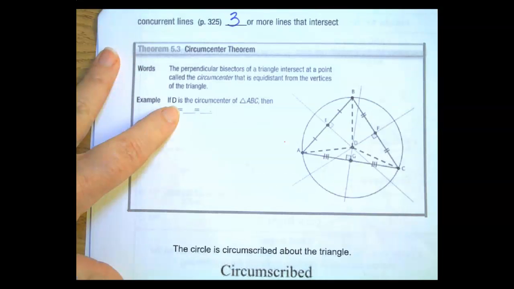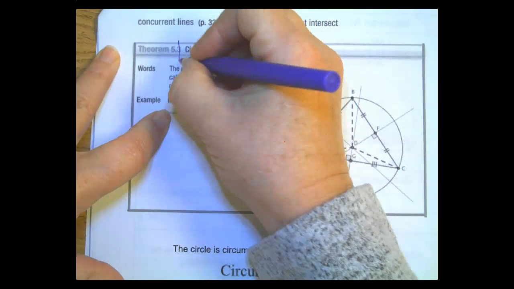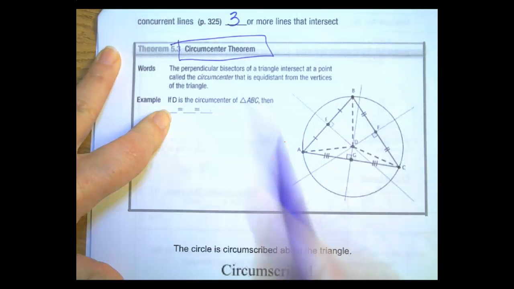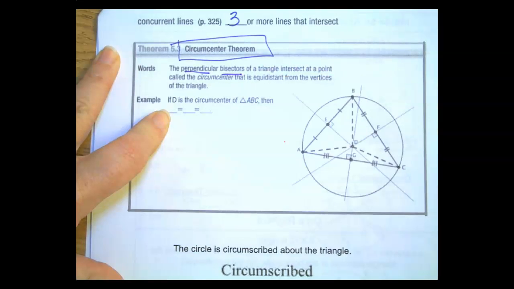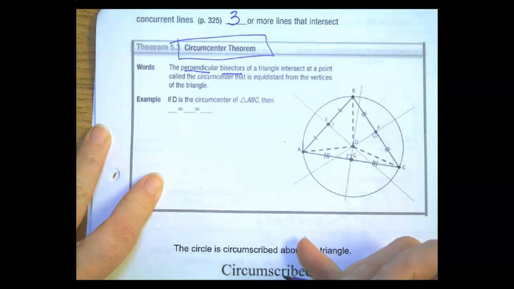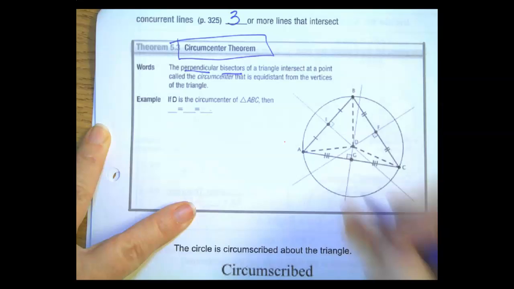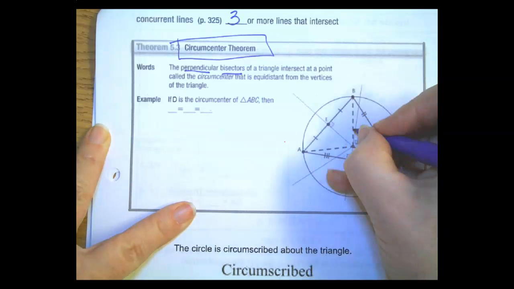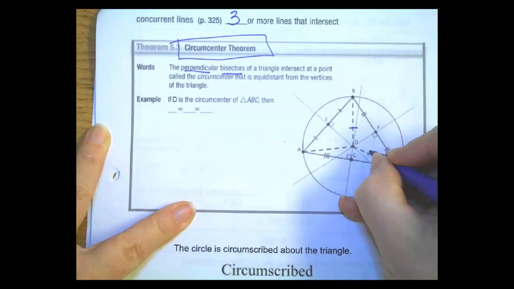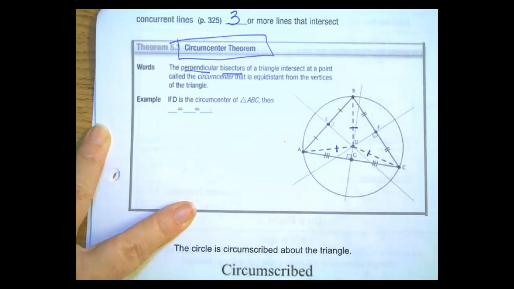Okay, so these are called circumcenters. The perpendicular bisectors of a triangle intersect at a point called the circumcenter. That is equidistant from the vertices of the triangle. So in this case, you are looking at AD, BD, and CD. All of these are congruent. So this to this to this are congruent.